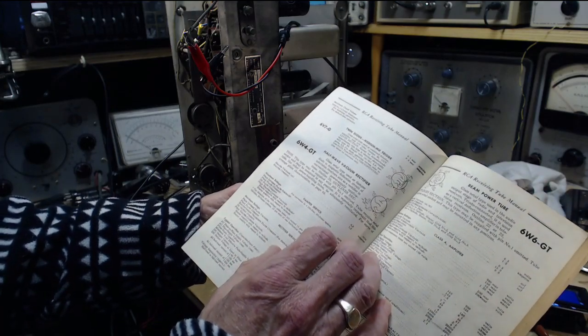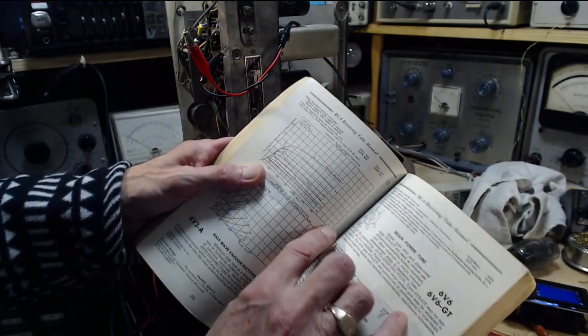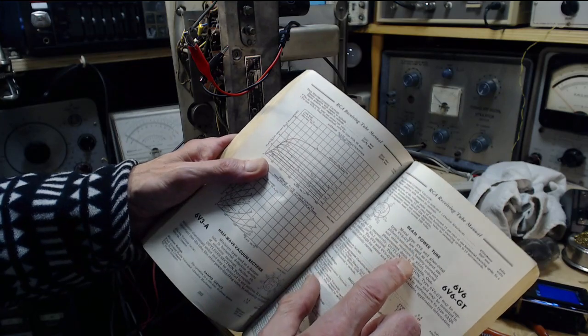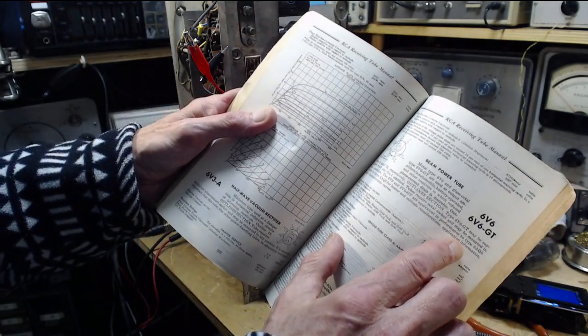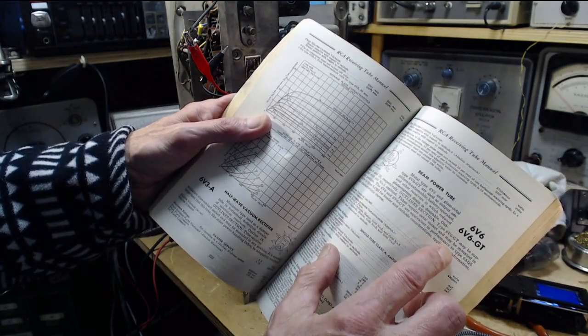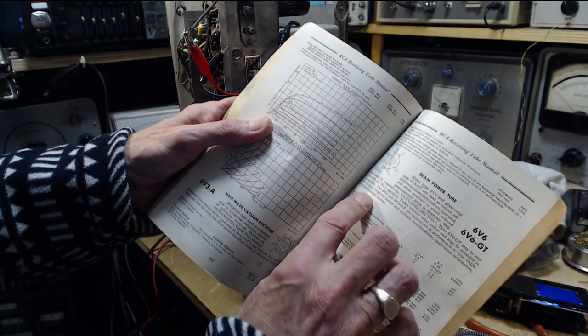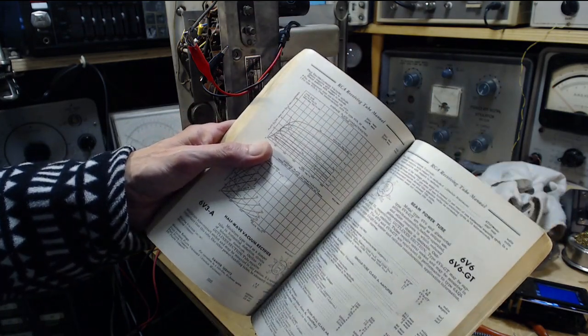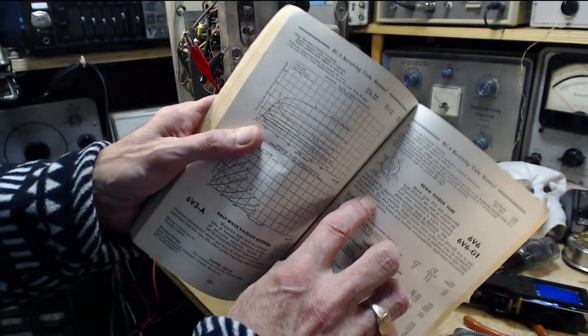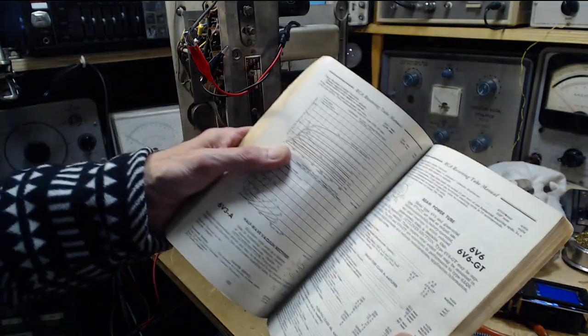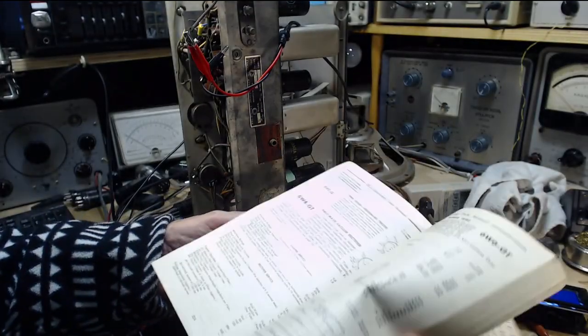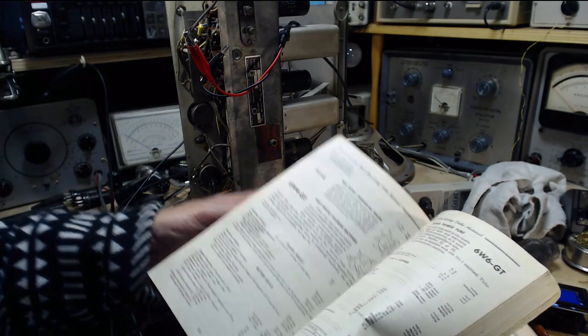No, this is not going to give the glass bulb temperature. This says a 6V6 is similar to a 6AQ5 except for a few things. And it doesn't matter, you mentioned 6F6.